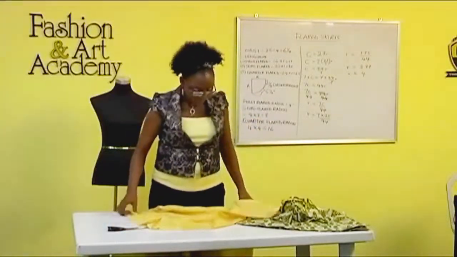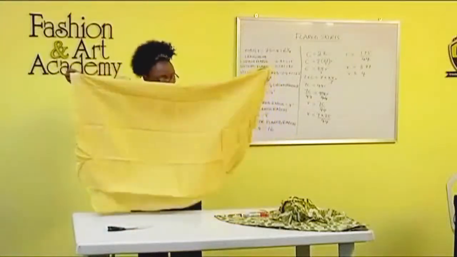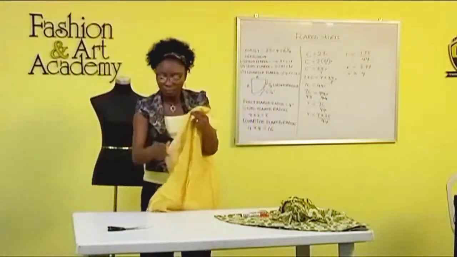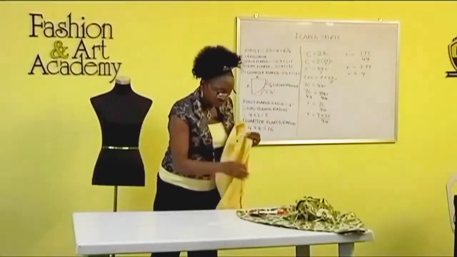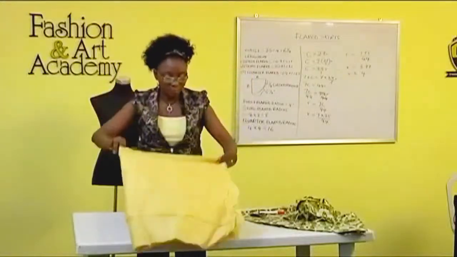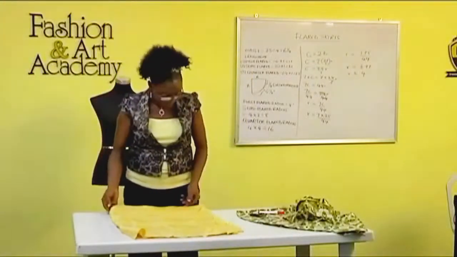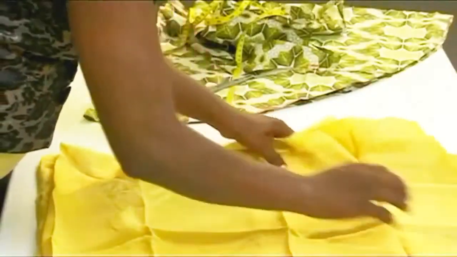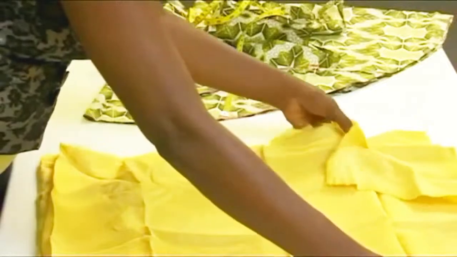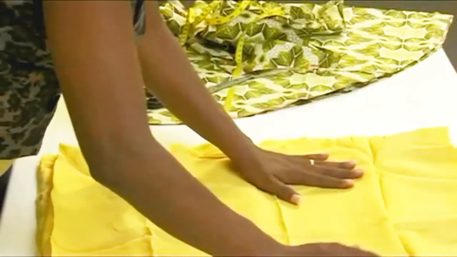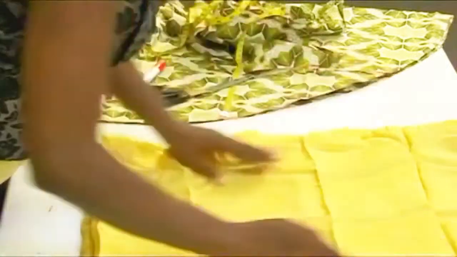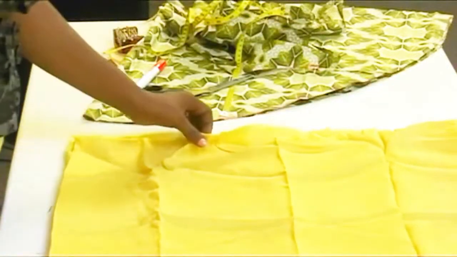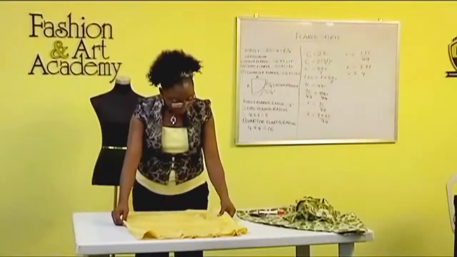So we'll just take that and fold it into 4. Now I've folded it into 4.